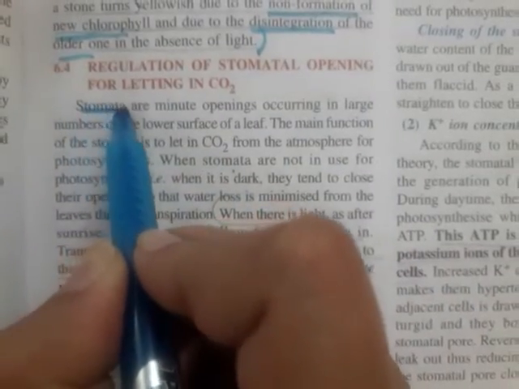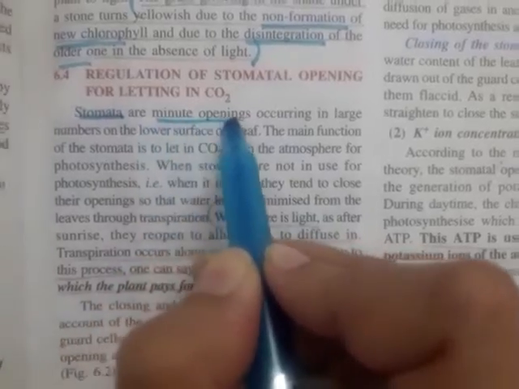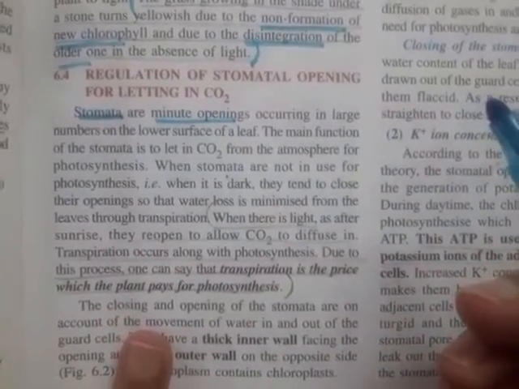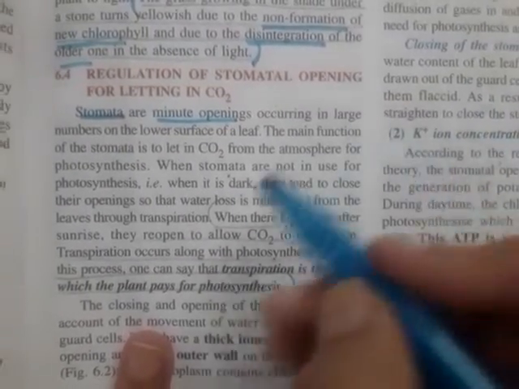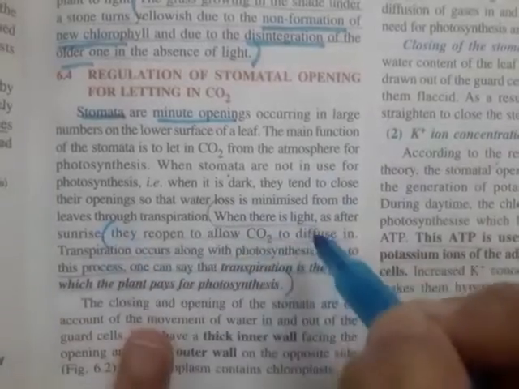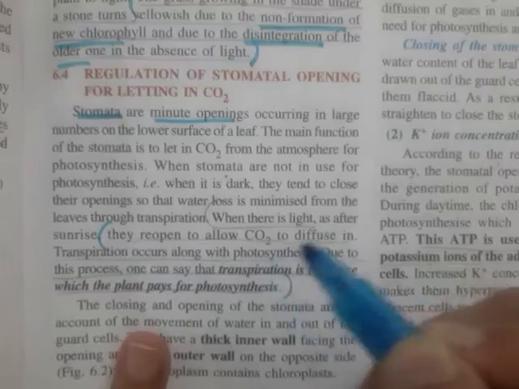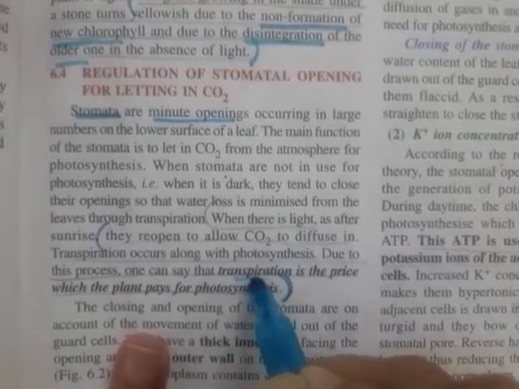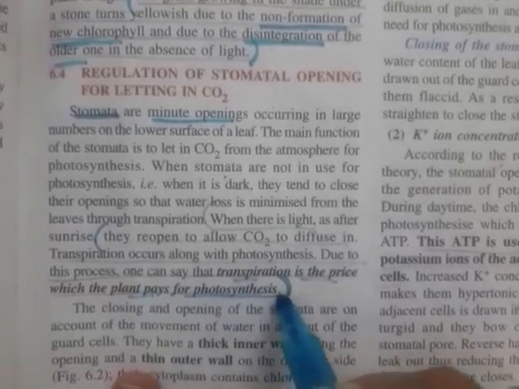What are stomata? Recollect, children. We had done it in transpiration: the minute openings of the guard cells present in the epidermis of the leaf. During the day, stomata are open, so at that time CO2 enters and at the same time water vapor goes out. Hence, transpiration is the price paid by the plant for photosynthesis.